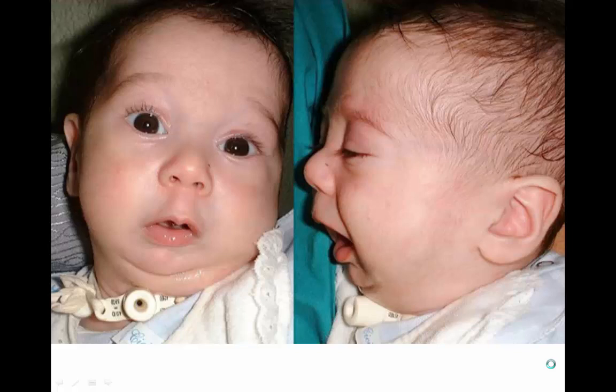So I've just got a couple of pictures here to help illustrate some of those characteristics that you see in Pierre sequence. And so in this child, you can definitely see in that profile picture the underdeveloped mandible. That's affecting the profile of the child's face.